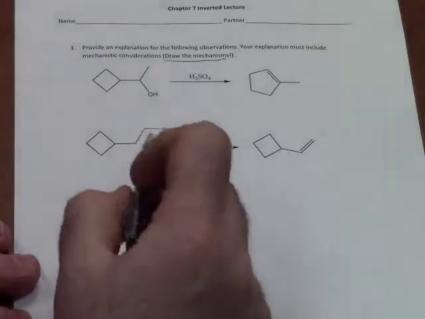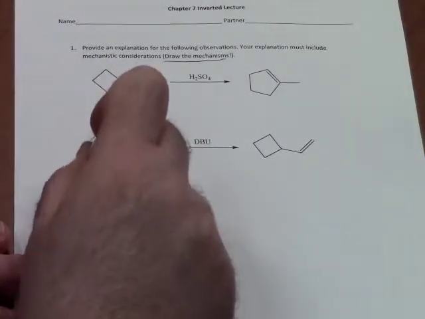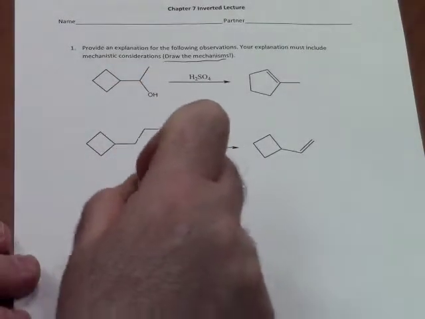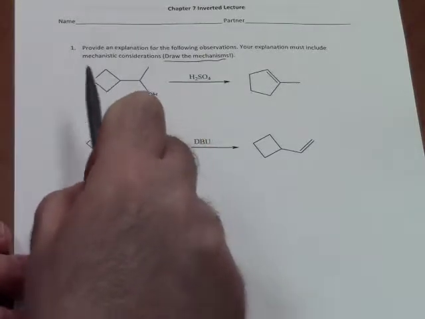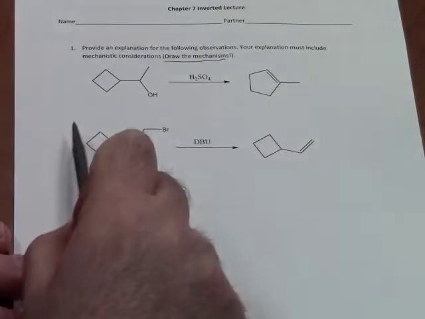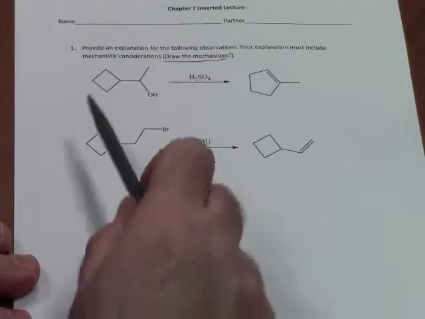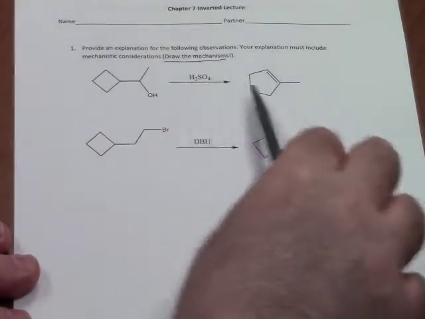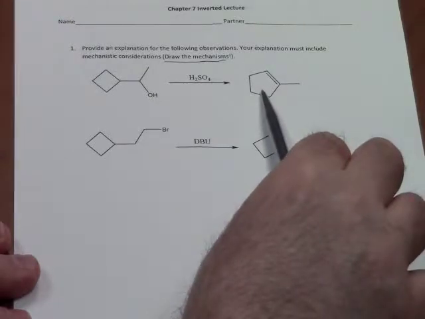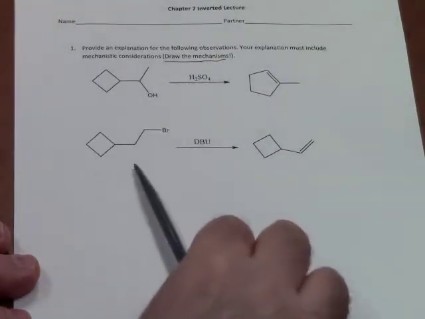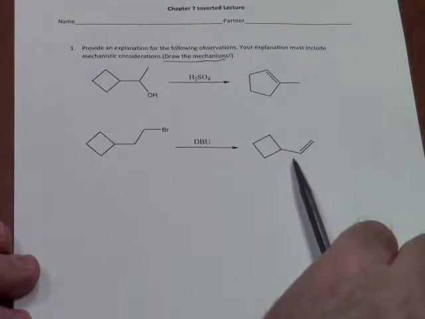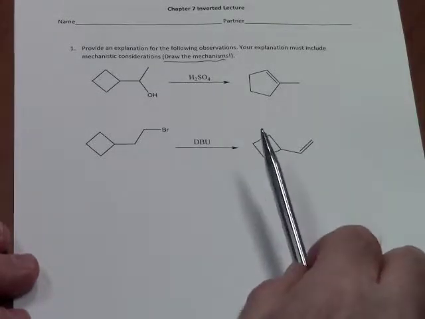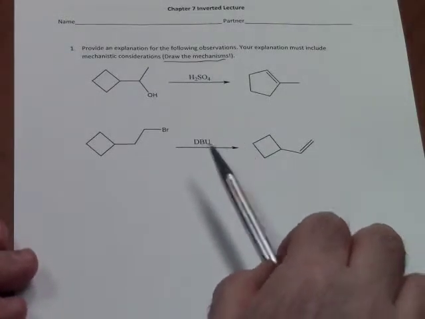And what we can see is that we have two different molecules here. Here we have a secondary alcohol, and here we have a primary alkyl bromide, both undergoing an elimination reaction to give an alkene. However, we clearly see that there's something going on here, going from a 4-membered ring to a 5-membered ring, so we have a ring expansion. And here, the mechanism is such that we don't undergo a ring expansion, and we just get the alkene. And so we need to explain that.